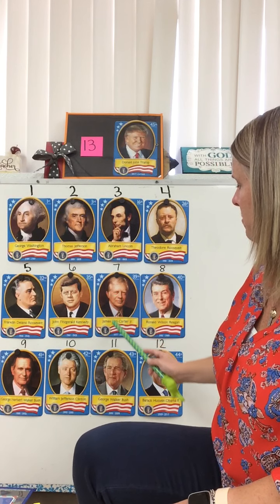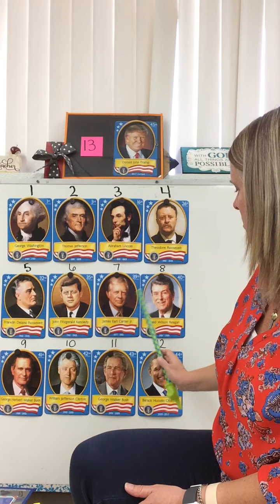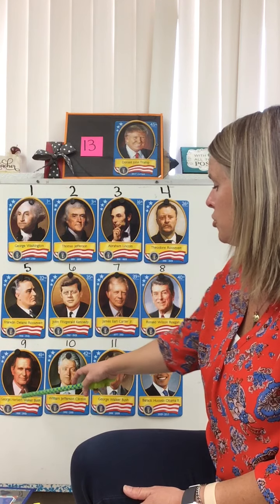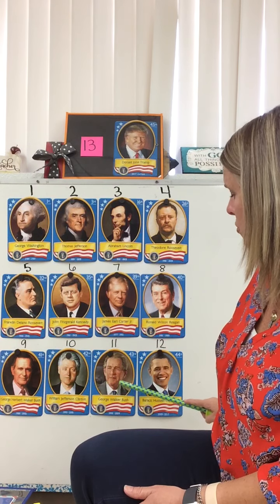Jimmy Carter. So Jimmy Carter is one of our newer ones. Ronald Reagan. Remember George H.W. Bush and George W. Bush. They are father and son.